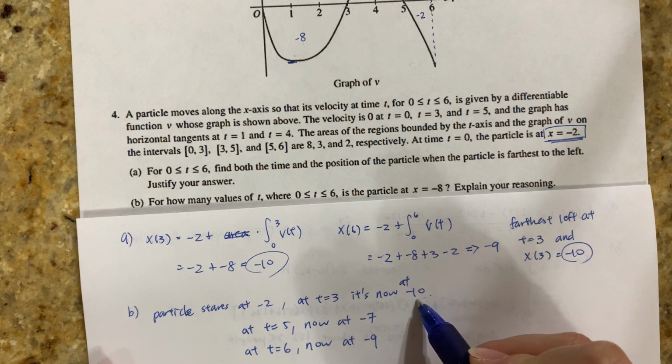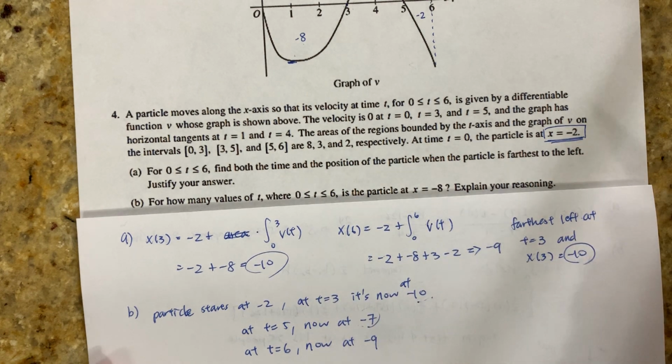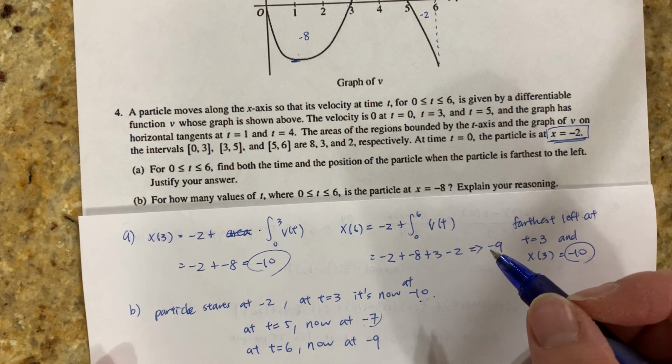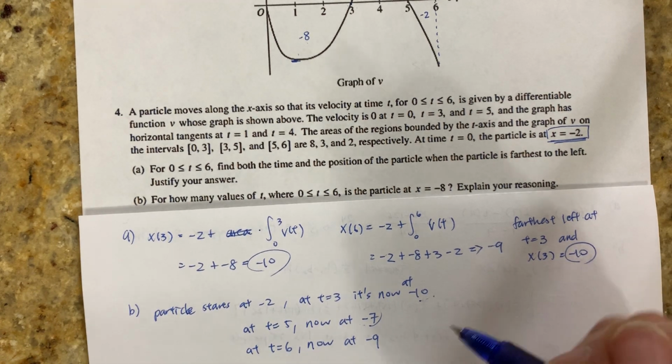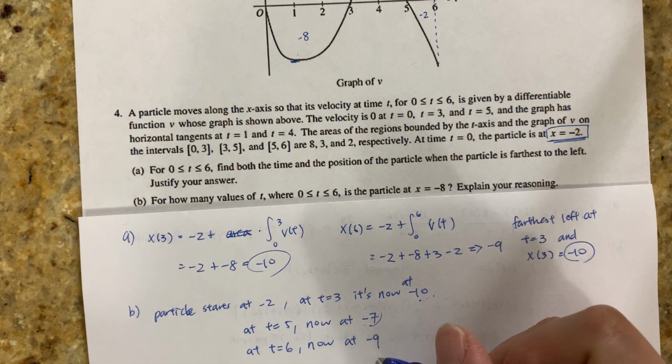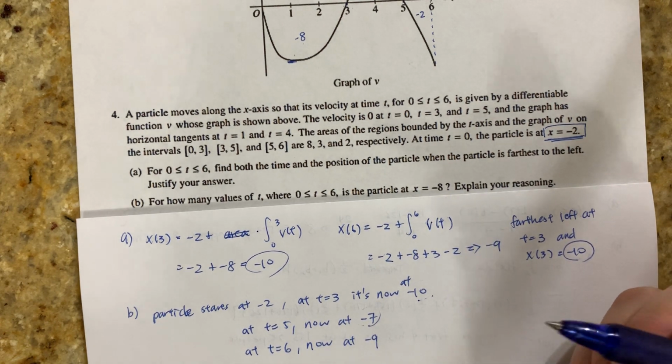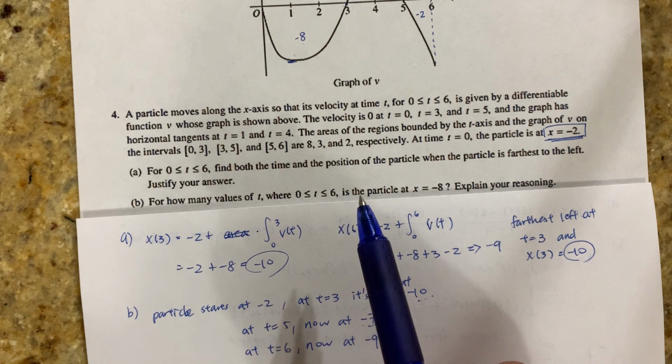So it went from negative 10 to negative 7. That must pass through negative 8. And then it went from negative 7 to negative 9. It must pass through negative 8 again. Negative 2, negative 10.